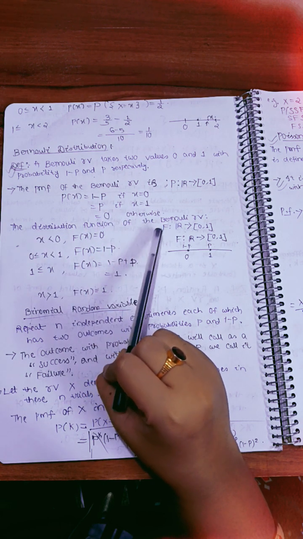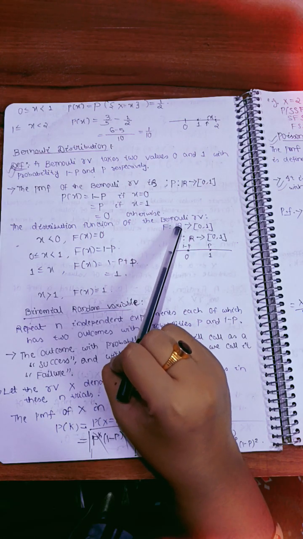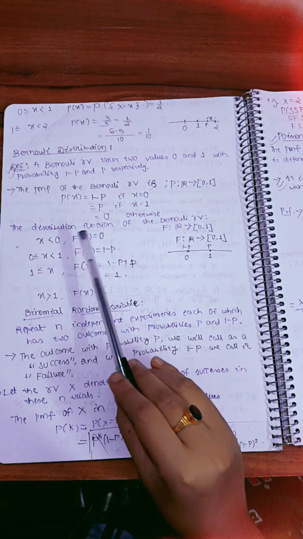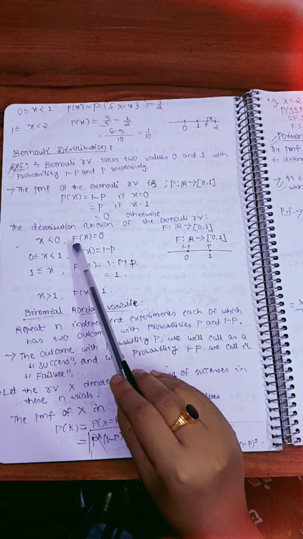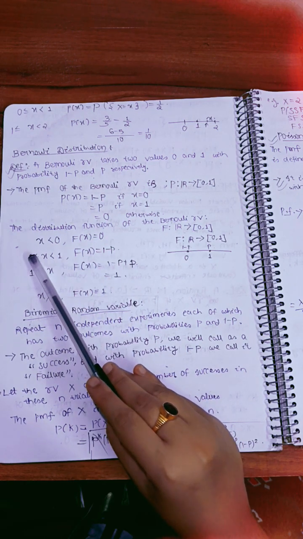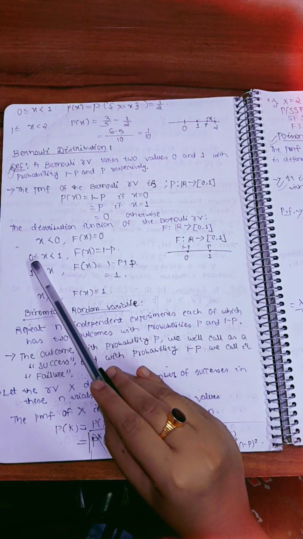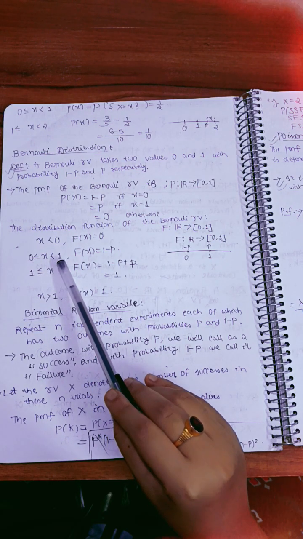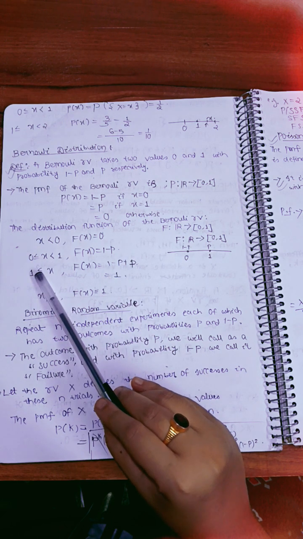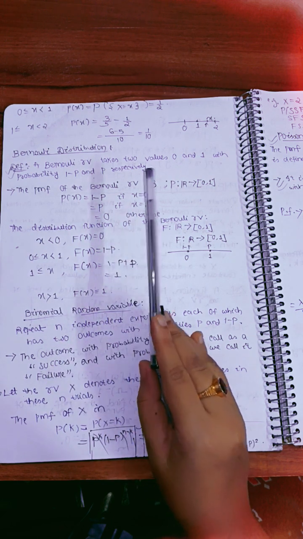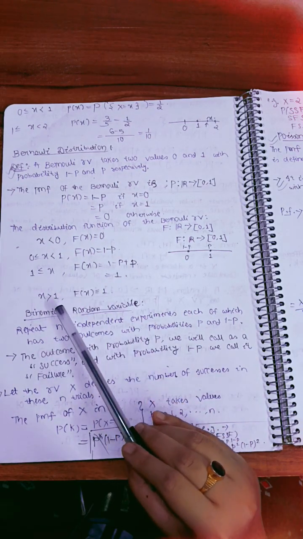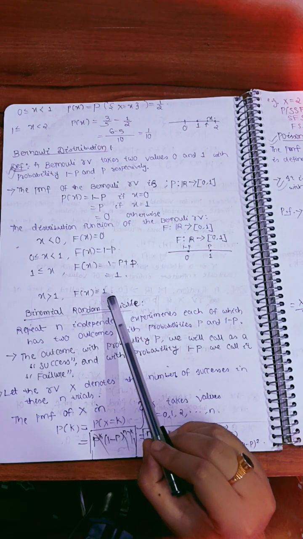The distribution function of Bernoulli random variable F from R to [0, 1]. So if x is less than 0, the distribution function F of x is 0. If it is between 0 and 1, where 0 is included but 1 is excluded, F of x is 1 minus p. And if x is less than or equal to 1, then F of x is 0 plus 1 minus p plus p, which is 1. And if x is greater than 1, F of x is equal to 1.